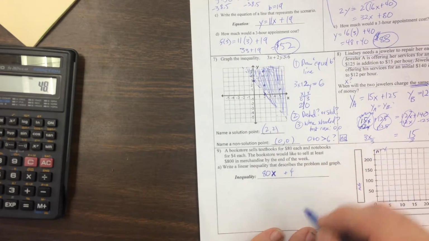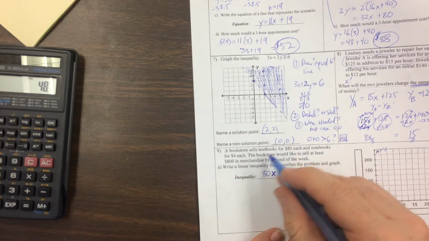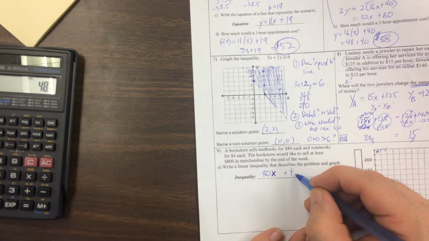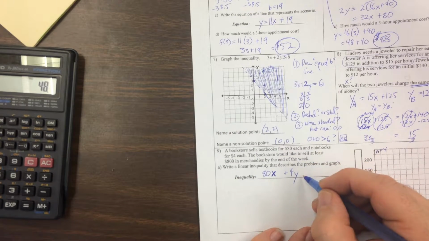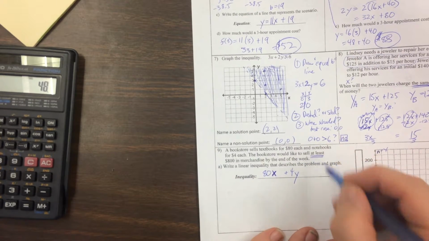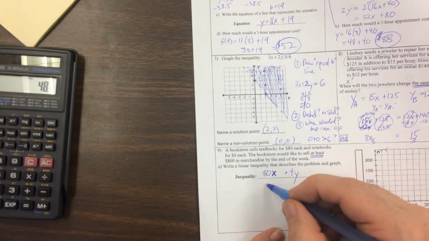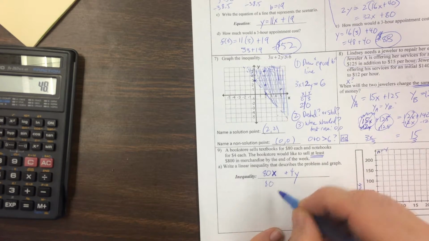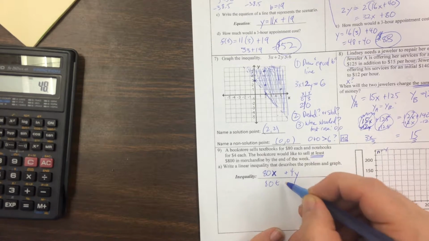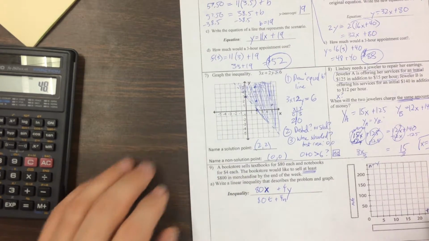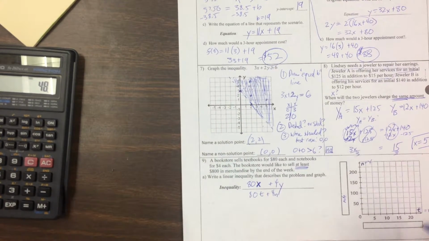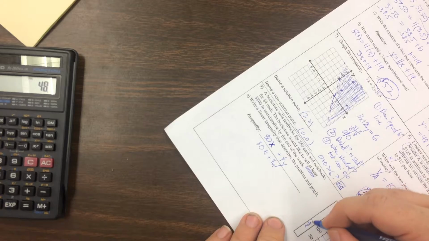So we could say this is 80x, because textbooks are 80, and $4 for each notebook. At least. So what does this mean? You could also, by the way, say 80T plus 4N. That would be fine as well, because we have an N and a T axis. So let's see. These are textbooks. These are notebooks.